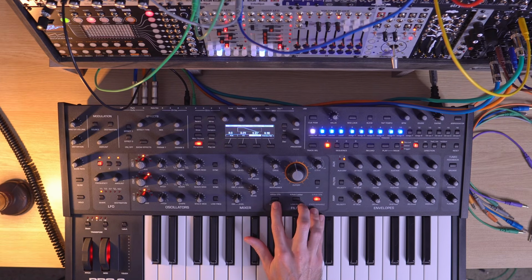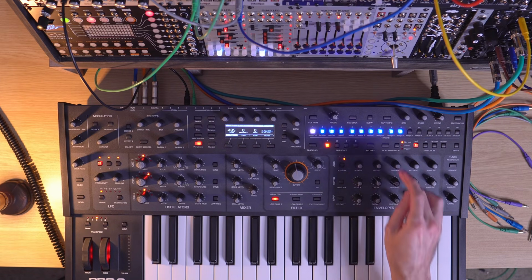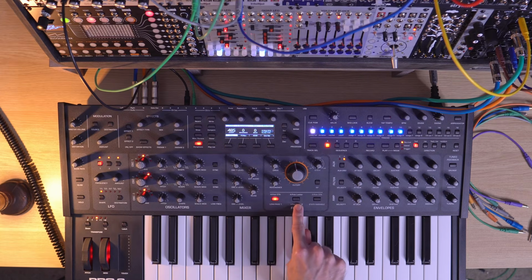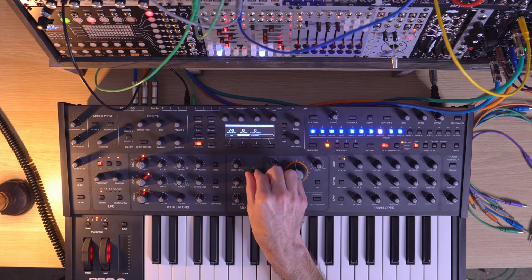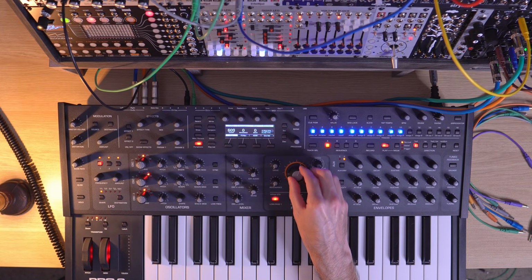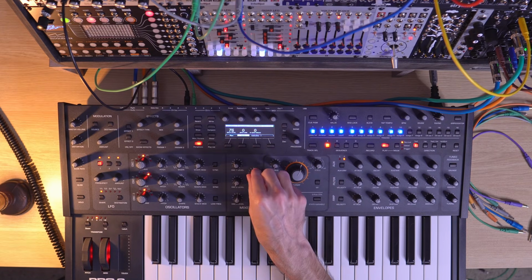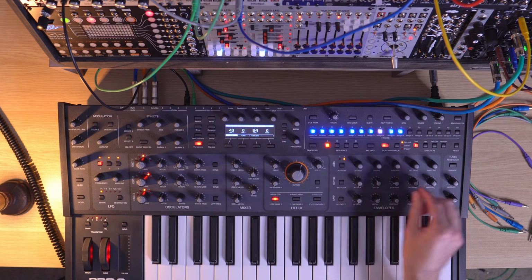Okay, let's go back to the 4-pole filter. This filter has a little more headroom than the ladder filter does, so that's why I'm using it. Still clipping a little bit.